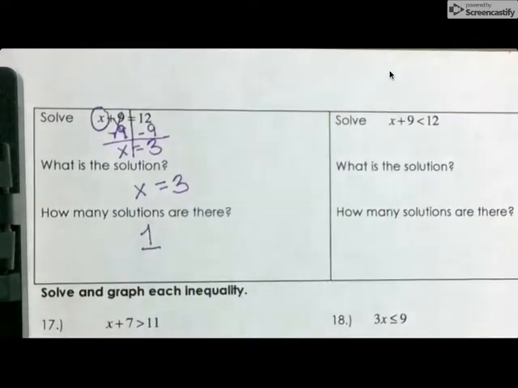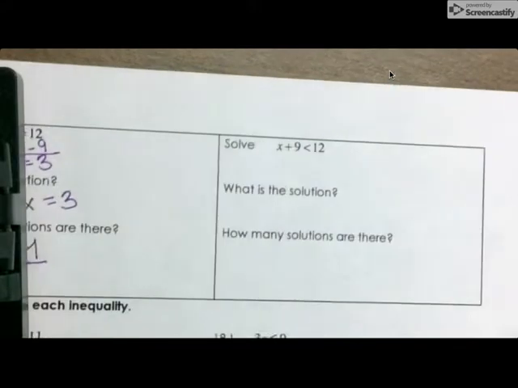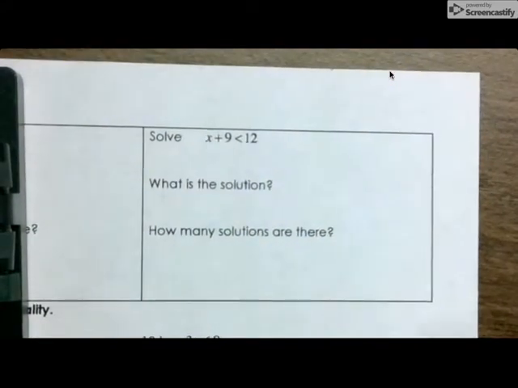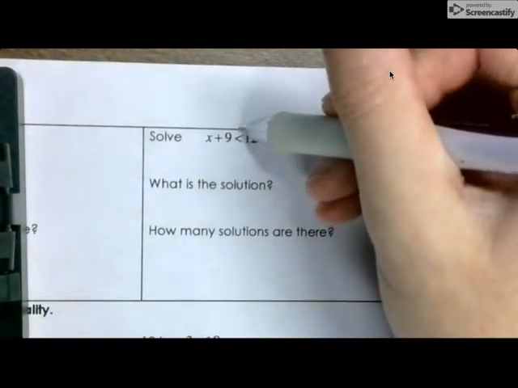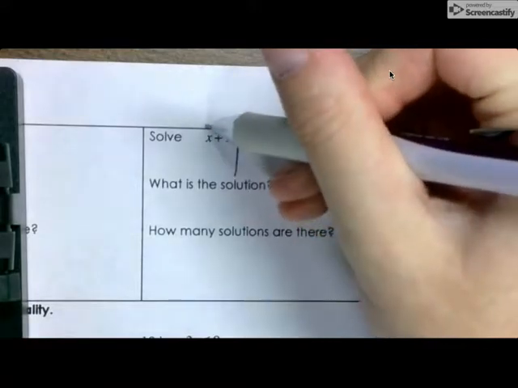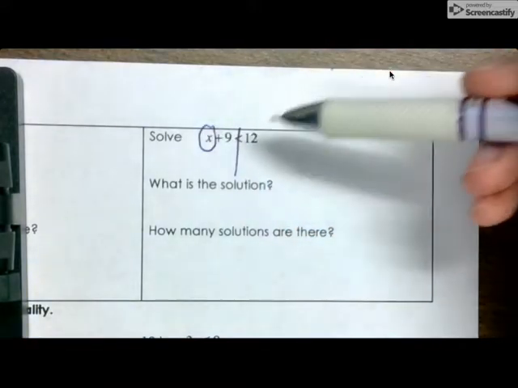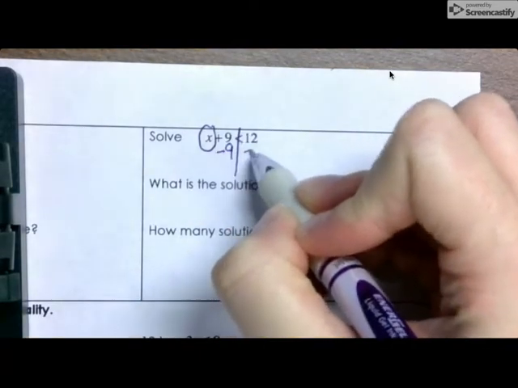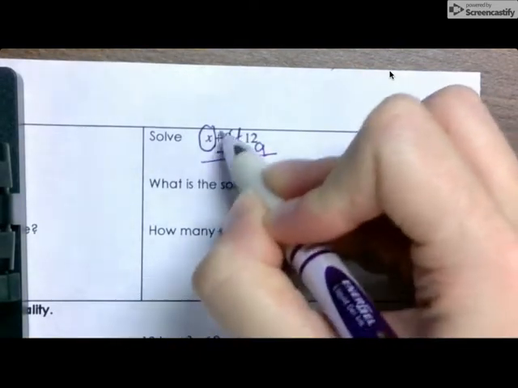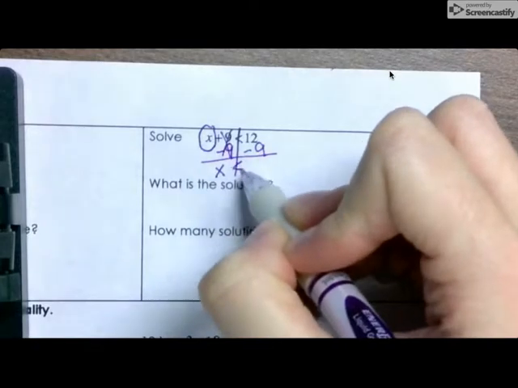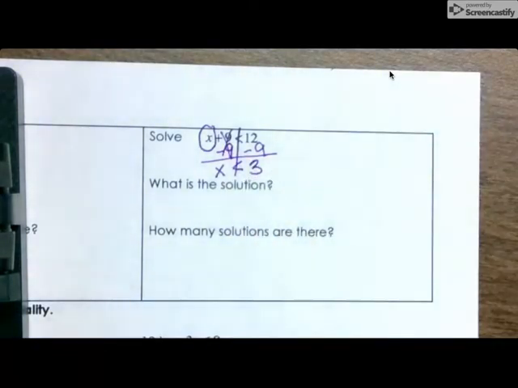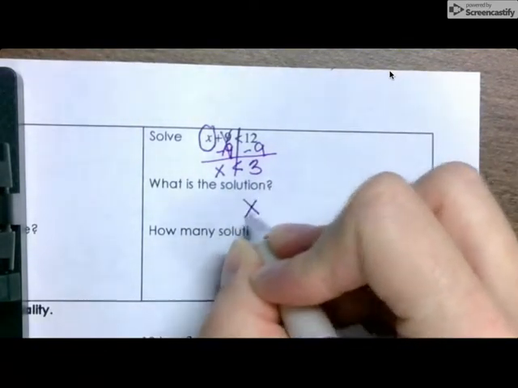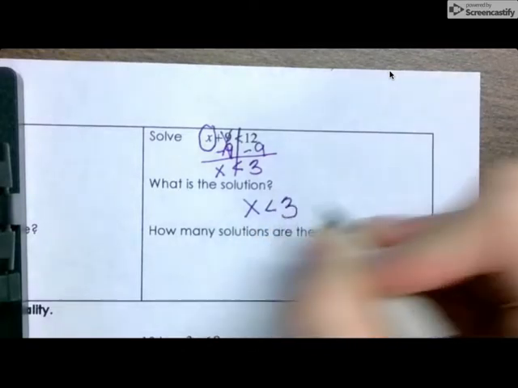Okay? Now, they want us to compare that to the same thing, only this time it's an inequality symbol. So the process of solving doesn't really change. The only difference is at the end we'll have an inequality sign. So I'm going to subtract 9 on both sides. X is less than 3. So the solution, X is less than 3.